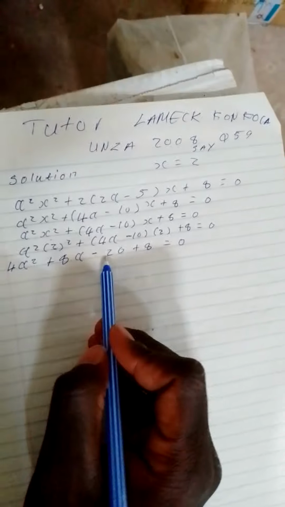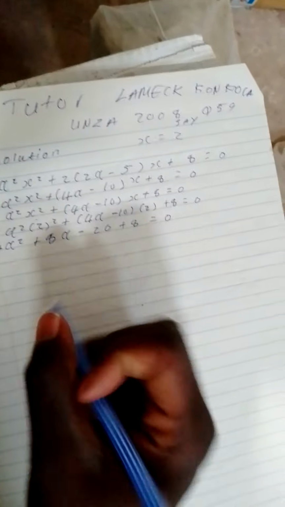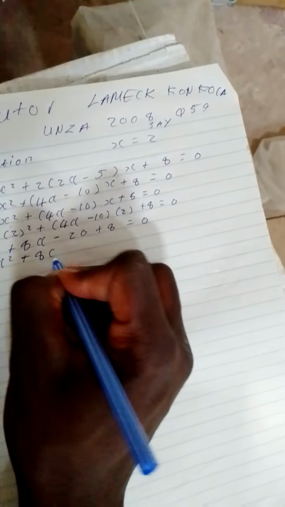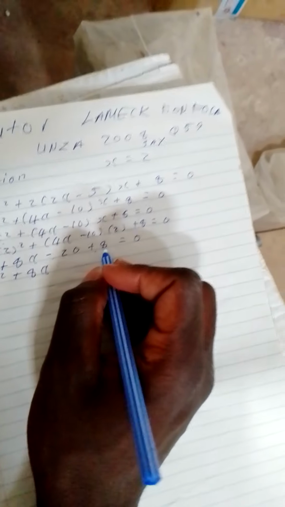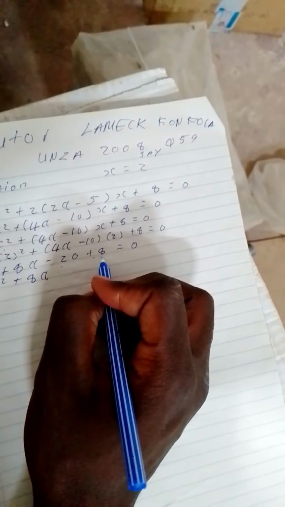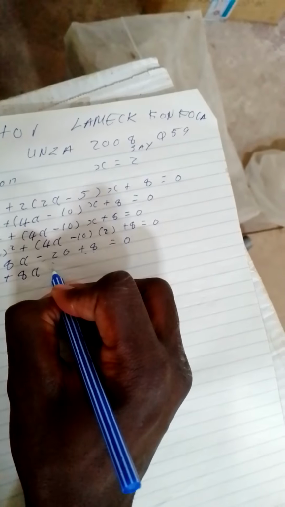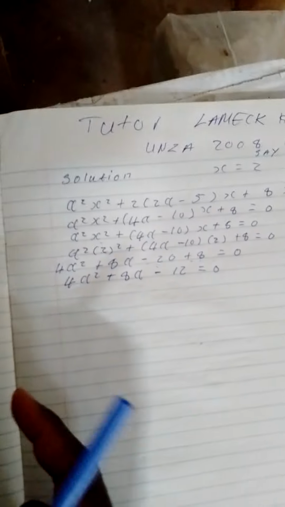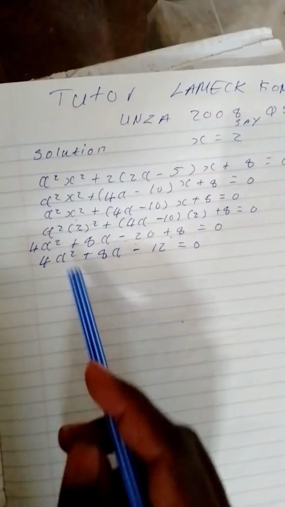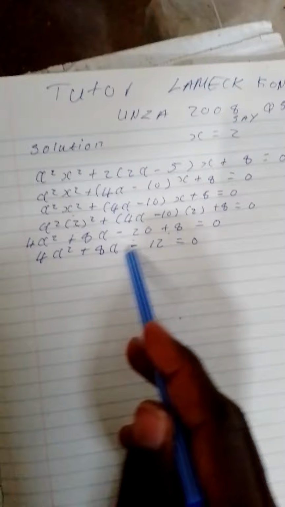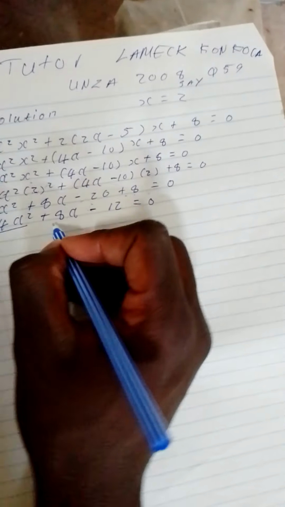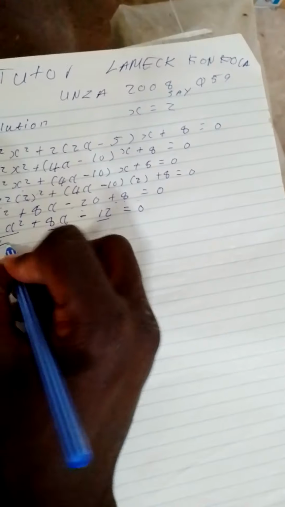From here, we write these two as they are. So 4 alpha squared plus 8 alpha, negative 20 plus 8. What is negative 20 plus 8? It is negative 12, equal to 0. So this is now our original equation, but we have to simplify it. Since we don't have calculators, we have to divide both sides of the equation by 4.